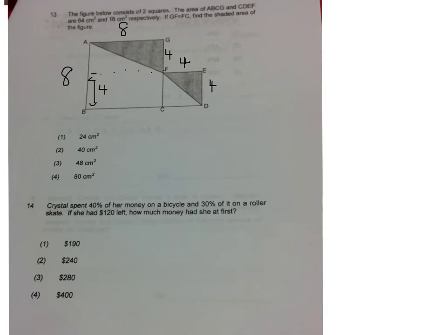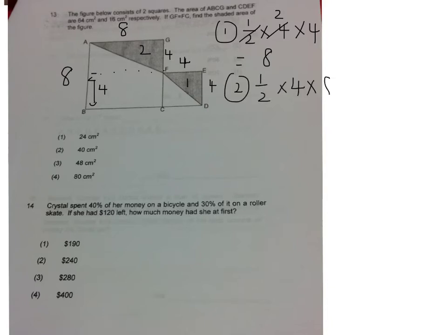If GF equals to FC, find the area of the shaded. So we have two triangles, triangle 1, triangle 2. For triangle 1, we have half times base times height. Cancel 2, answer is 8. For triangle 2, we have half times base, which is 4, times height is 8. Cancel 2, 16. So 16 plus 8, 24. So question 13, our answer is actually 1.